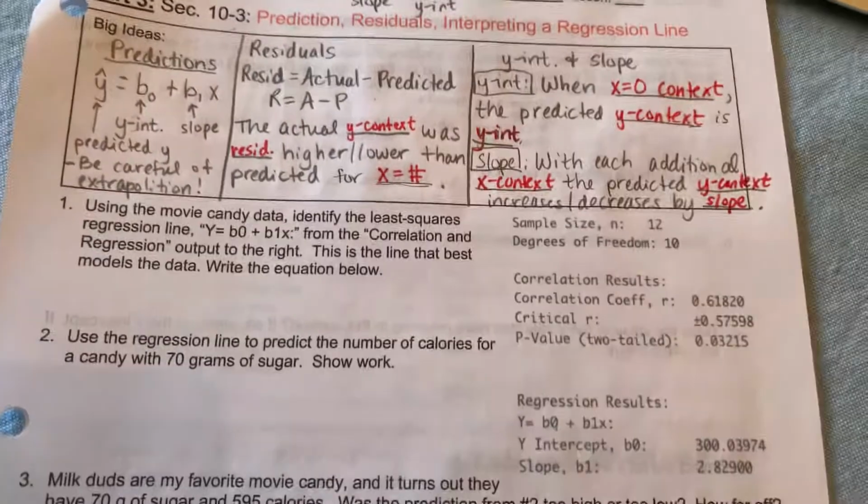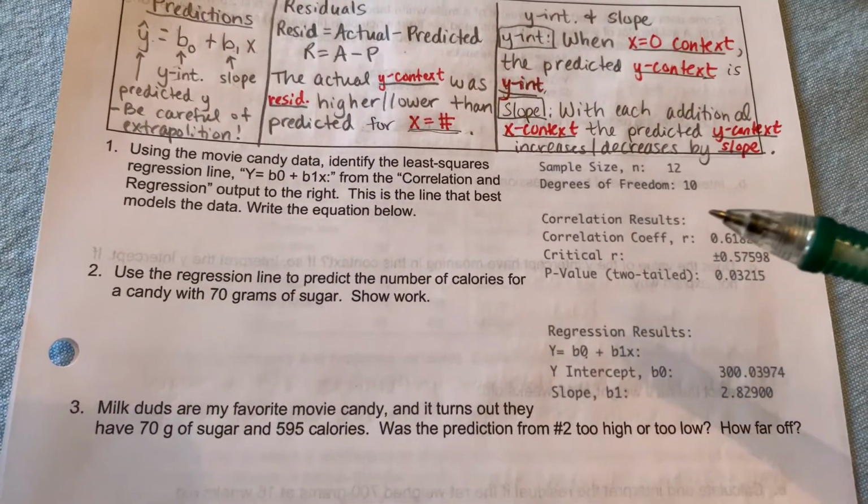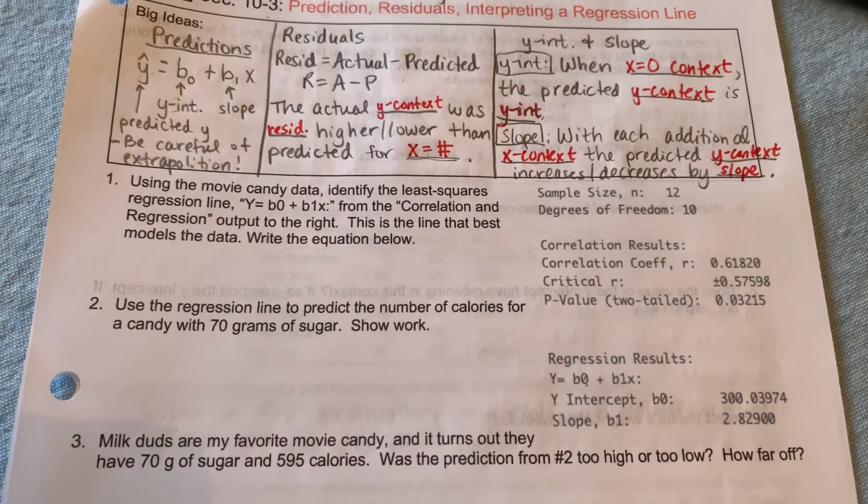So next we're going to go through this regression output information for the movie candy data again and walk through all three of these different things. Okay, that'll be the next video.